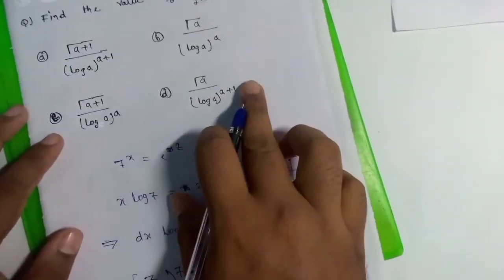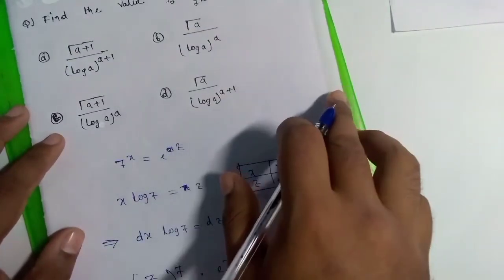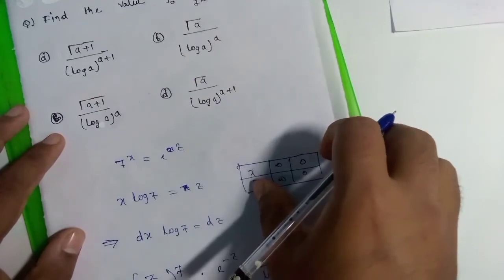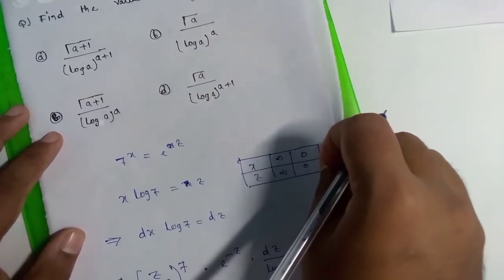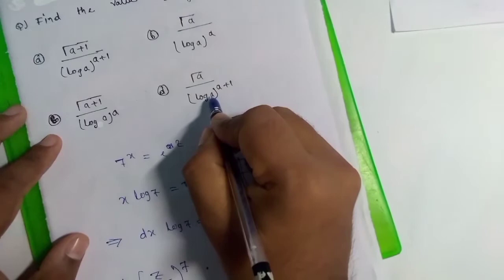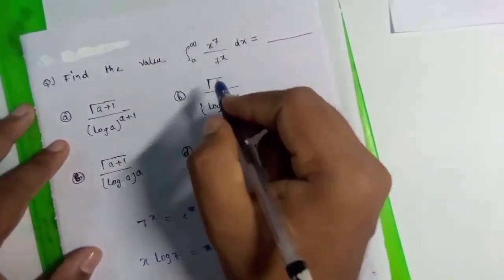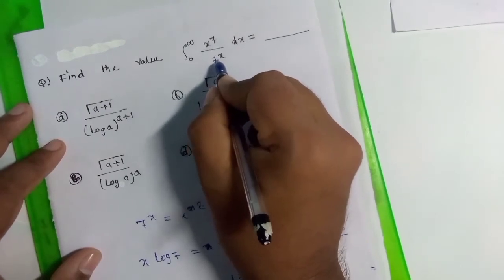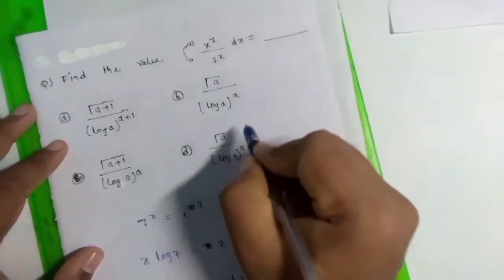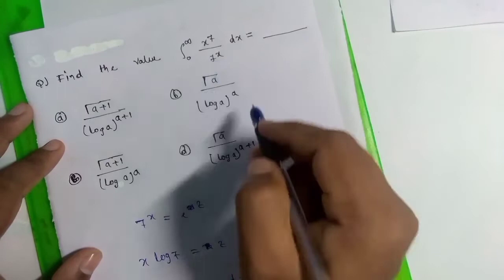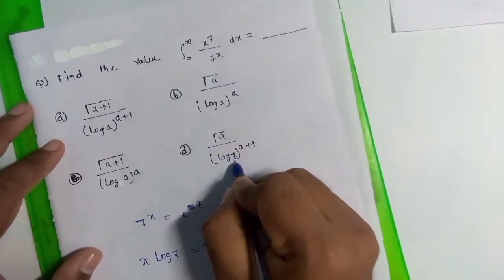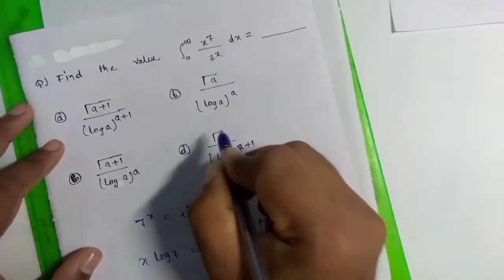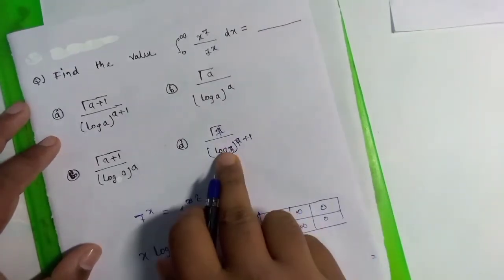Actually, here a is 7. If the question is a to the power x, here the question is 7 to the power x, so here a is 7. This will be a to the power 7. So option D is correct.